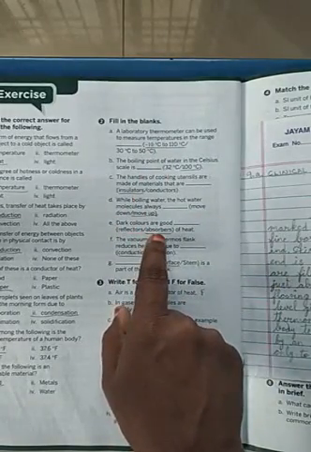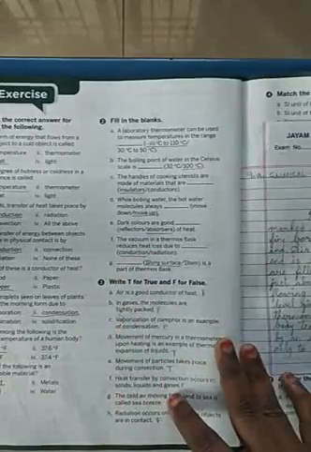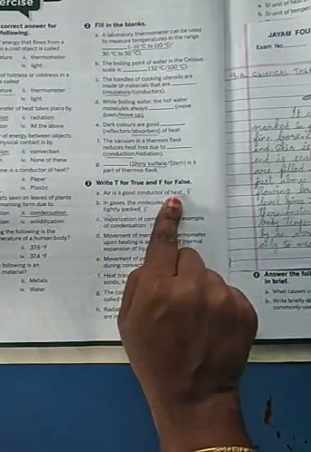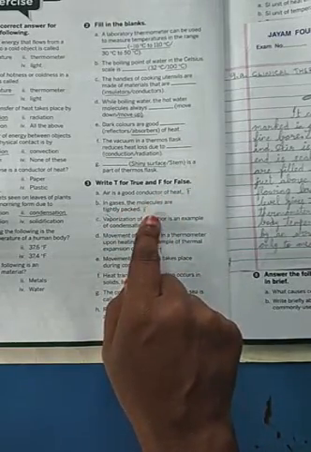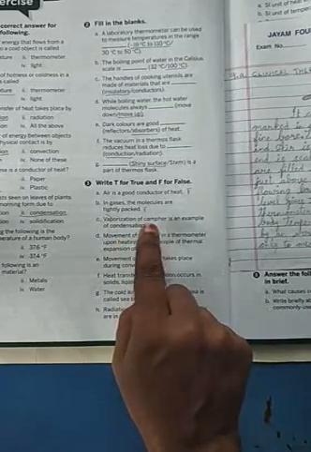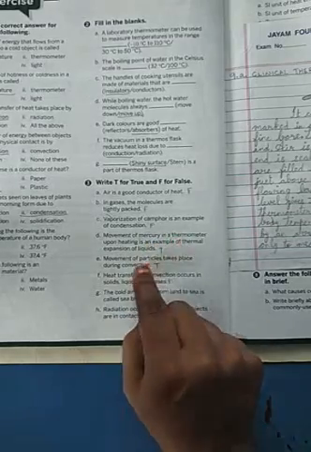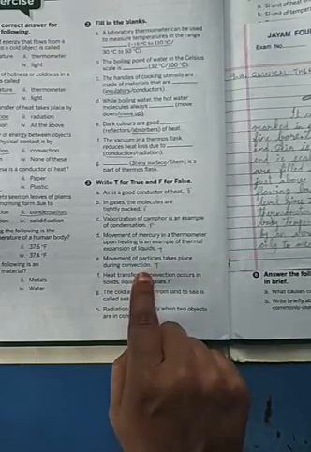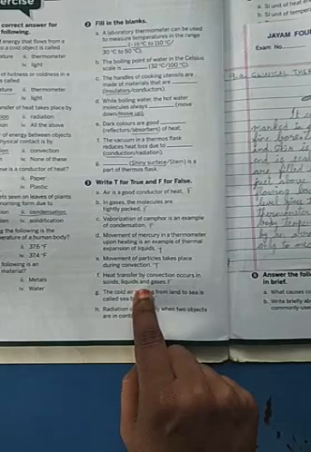Dark colors absorb more heat. Vacuum is to reduce the heat due to conduction, and shiny surface is a part of the thermos flask. Air is a good conductor of heat. False. In gases the molecules are tightly packed. This is also false. Vaporization of camphor is an example of condensation. False. The movement of the mercury in a thermometer is an example of expansion of liquids. True. Movement of particles takes place through convection. True.